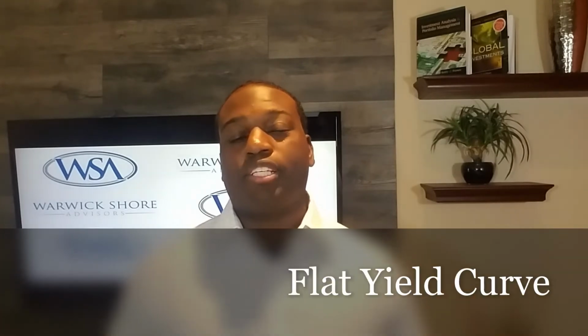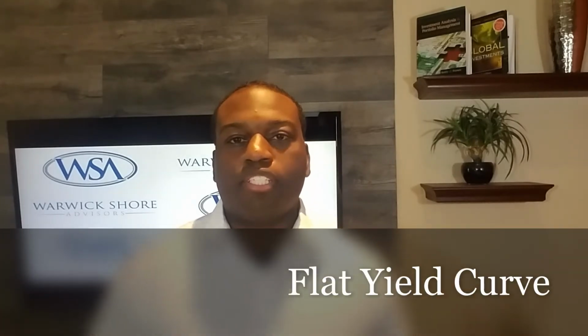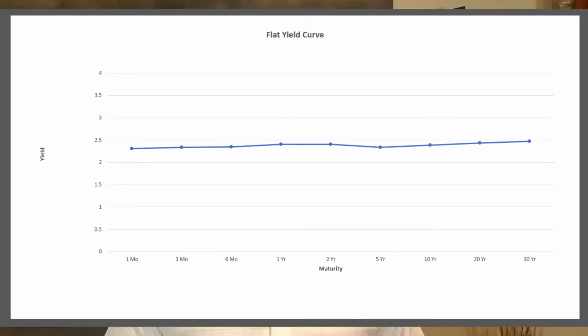Whenever the difference, or the spread, in rates and yields on the yield curve starts to converge or come closer together, we have a situation that is known as a flat yield curve, or a yield curve that is in the process of flattening. An example of this is a 3-month treasury that is yielding approximately the same as a 10-year treasury note.